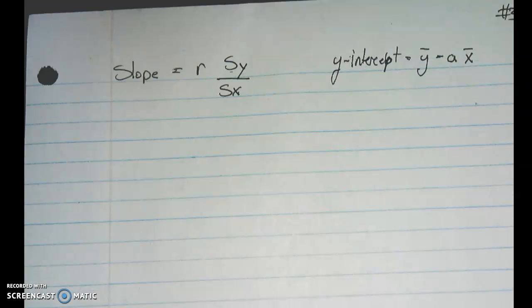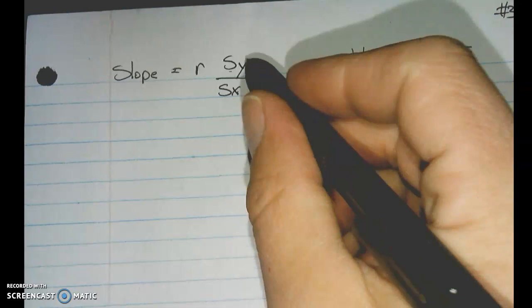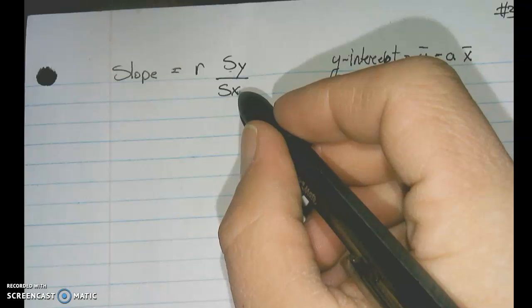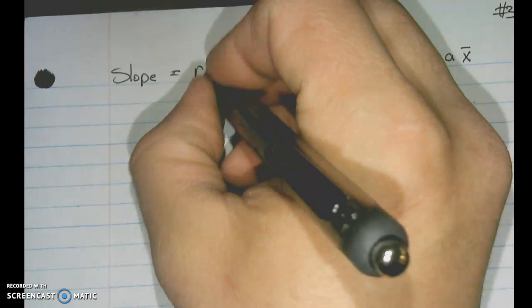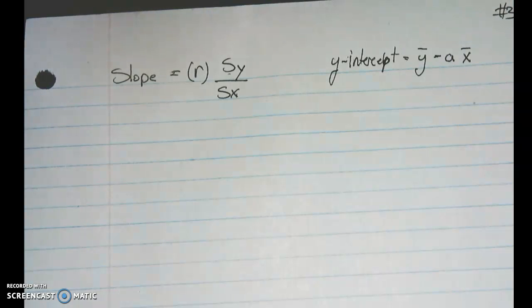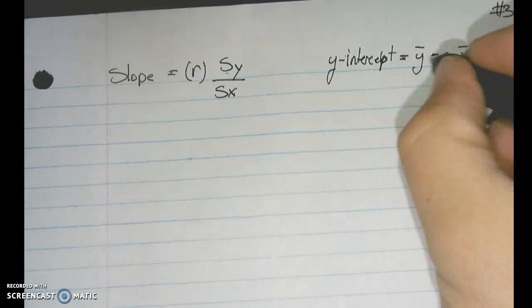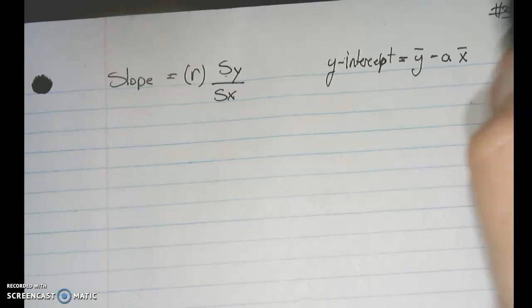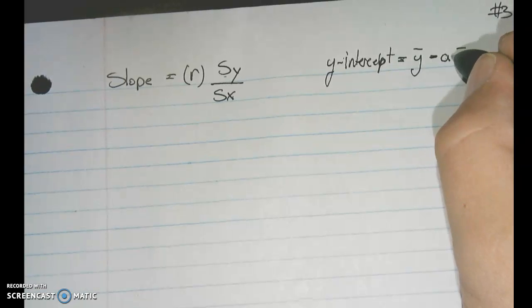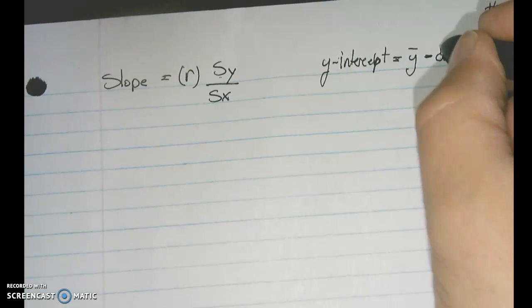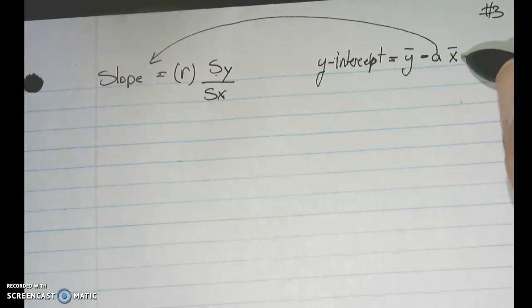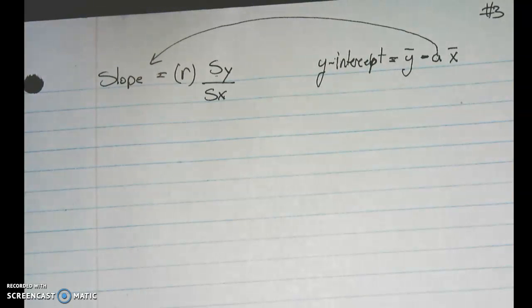Example. All right, so what we've got is the equation of slope is equal to r times the standard deviation of y over the standard deviation of x. That should be times, something like that. Your y-intercept is equal to the y mean, or y bar, minus a, which is our slope, times x bar, our x mean, all right?